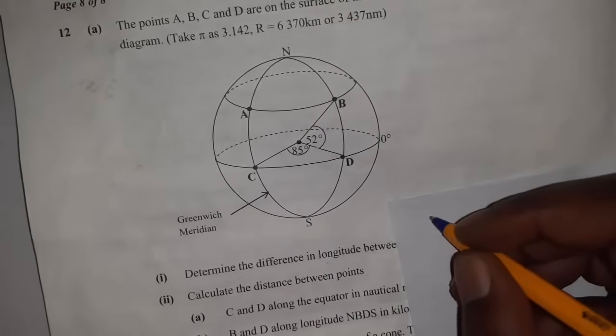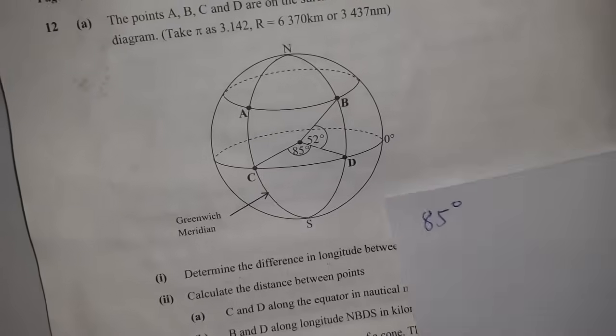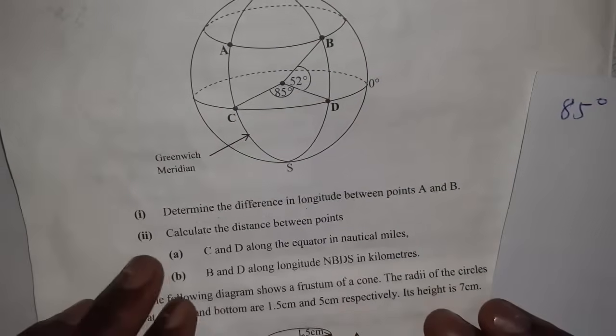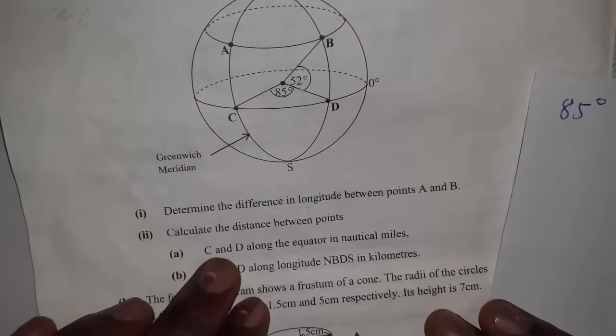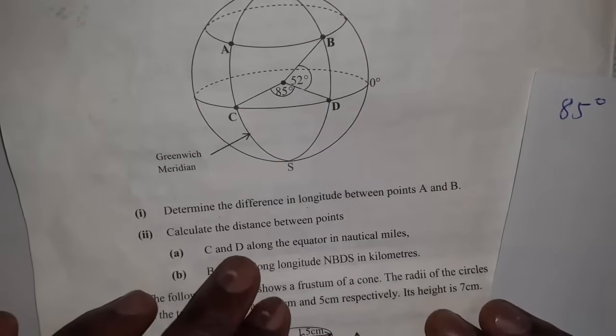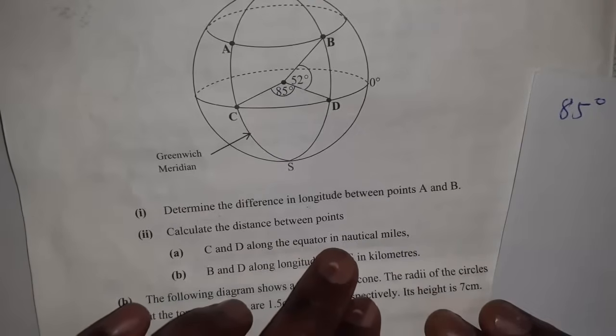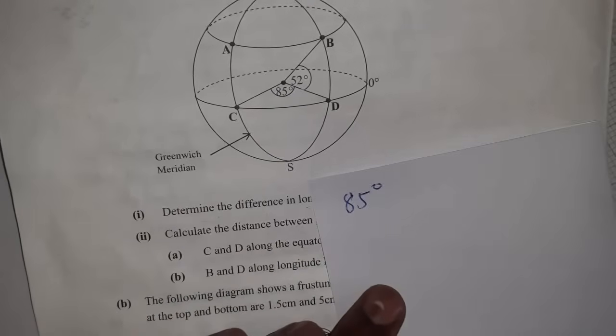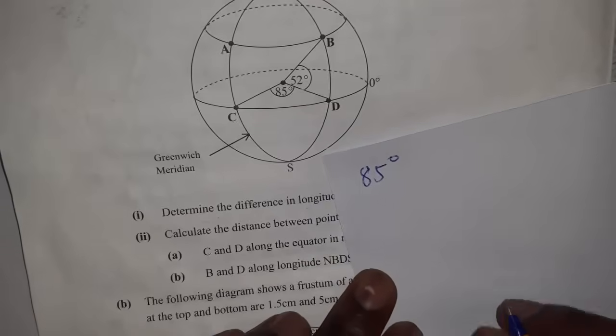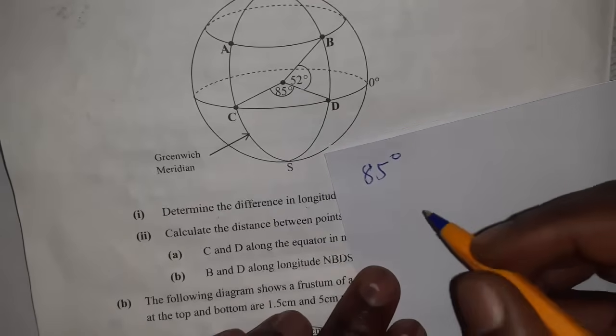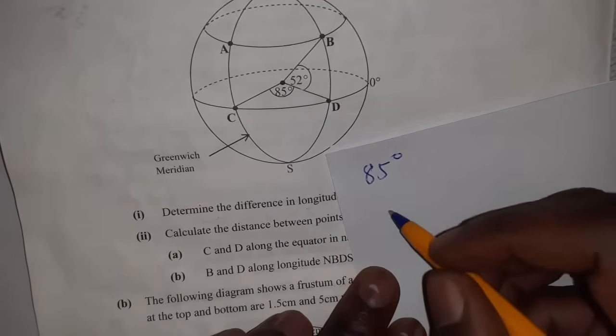So 85 degrees. And the second one is calculate the distance CD along the equator in nautical miles.